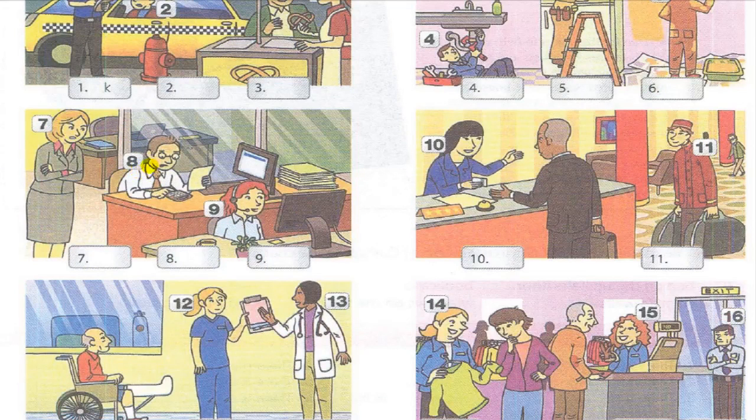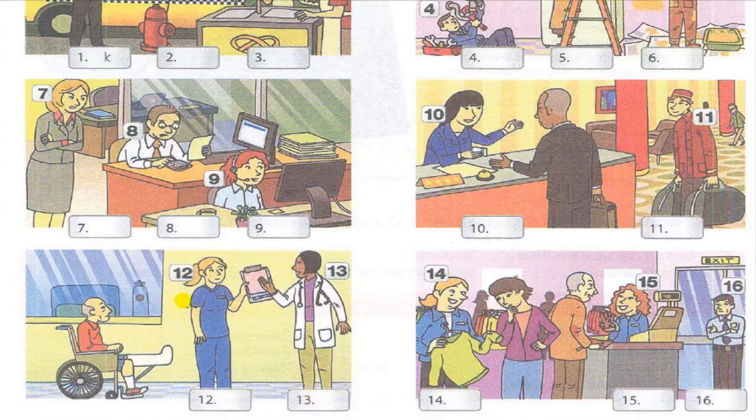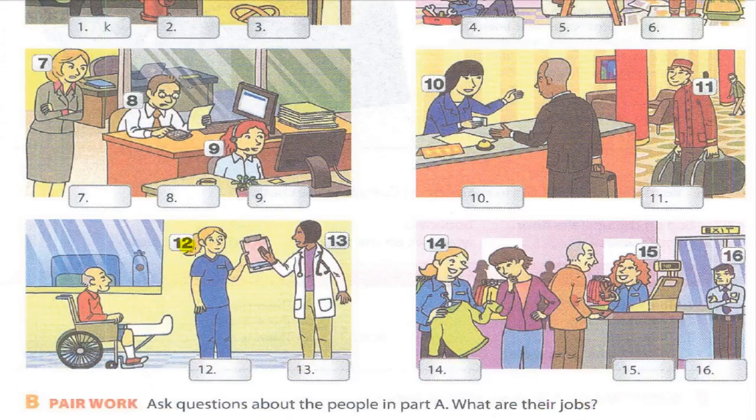8. A. Accountant. 9. L. Receptionist. 10. F. Front desk clerk. 11. B. Bellhop. 12. G. Nurse. 13. D. Doctor. 14. M. Salesperson. 15. C. Cashier. 16. N. Security guard.